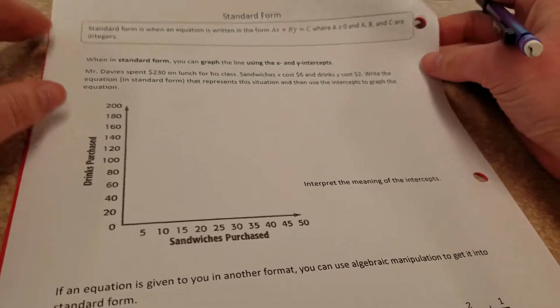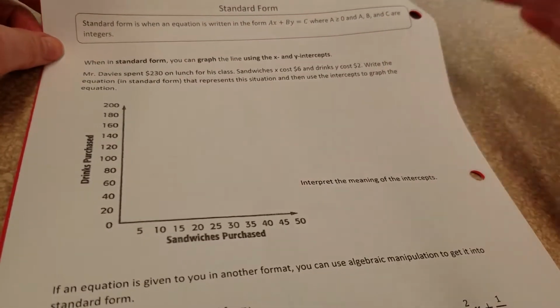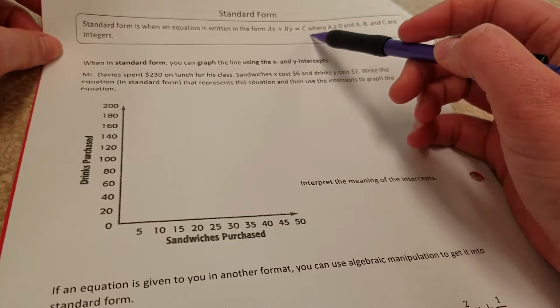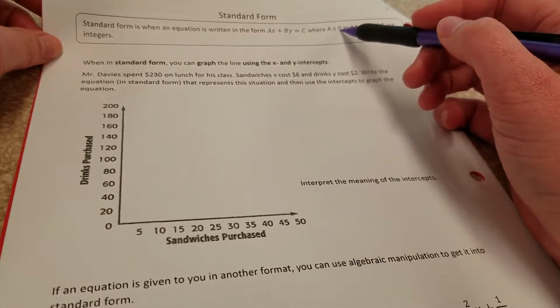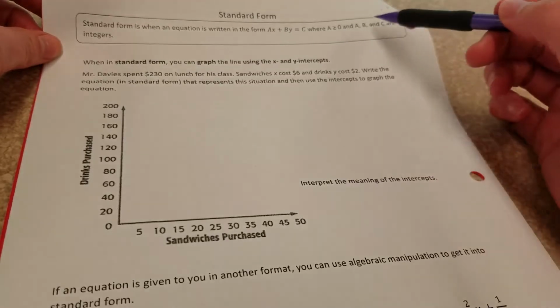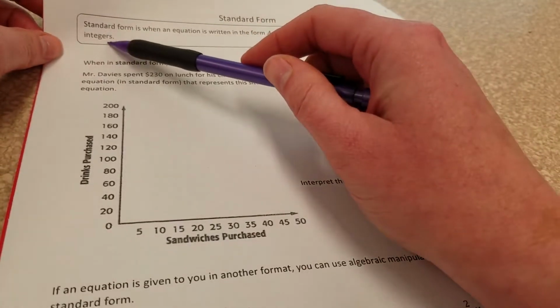Lesson on standard form for you. Standard form is when an equation is written in the form ax plus by equals c. A has to be a positive number or a number that's equal to 0, and a, b, and c all have to actually be integers.